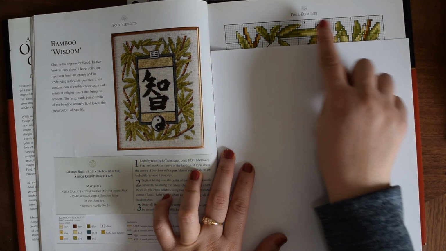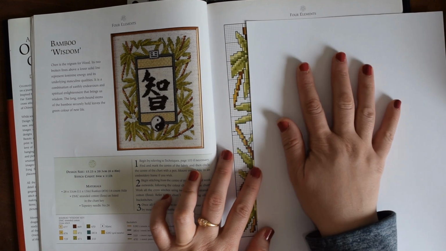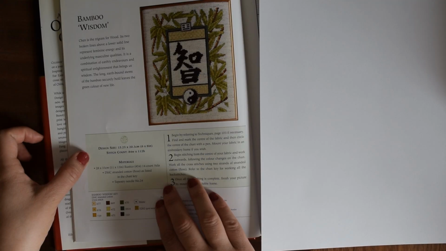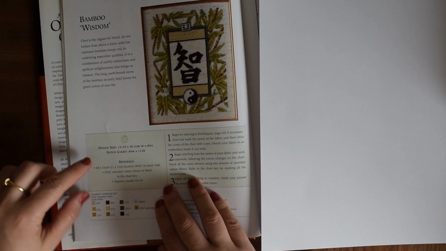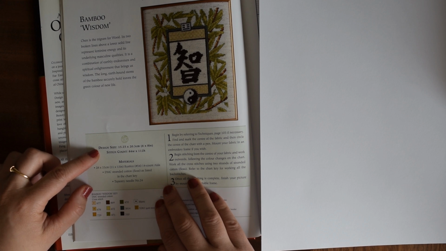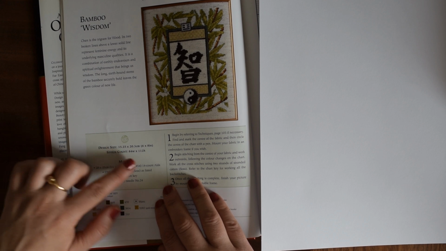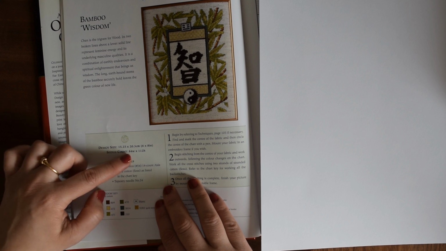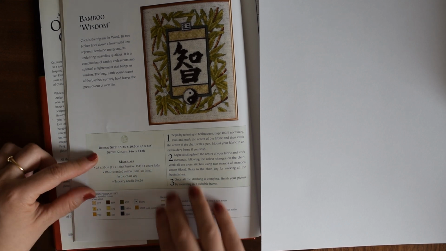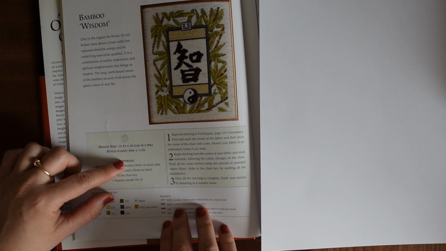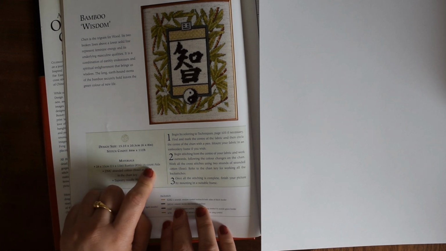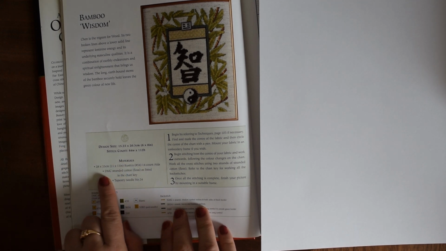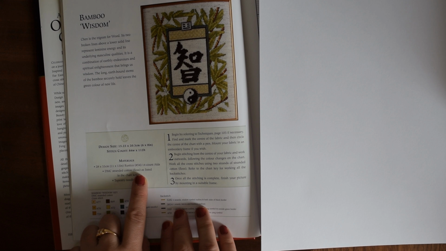You have the arrow pointing at the middle or the center of your design, and then here on this side you have the key, which explains some information like the design dimension in inches and in centimeters, how many stitches we have in width and in length, the type of fabric that was used and the count, and then we have the needle size, the type of thread, DMC threads, and how many floss or strands were used.